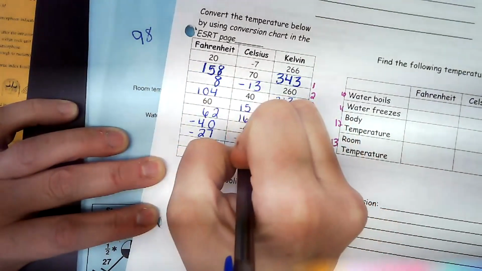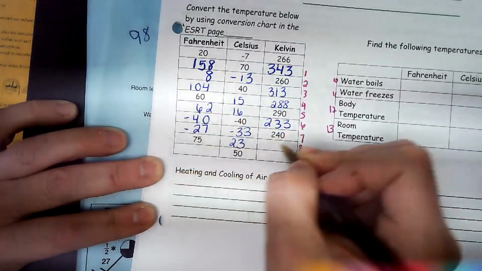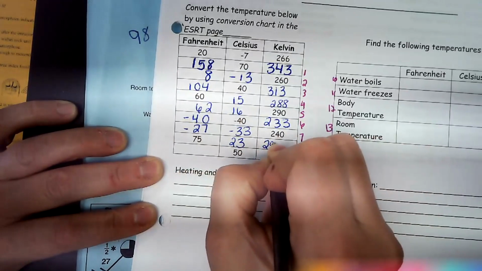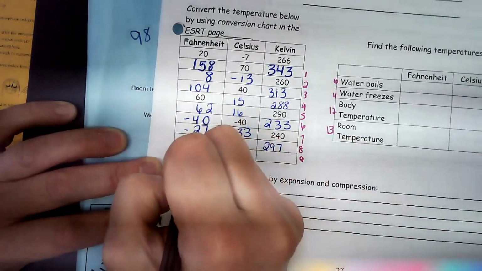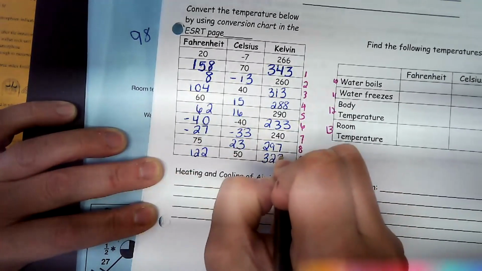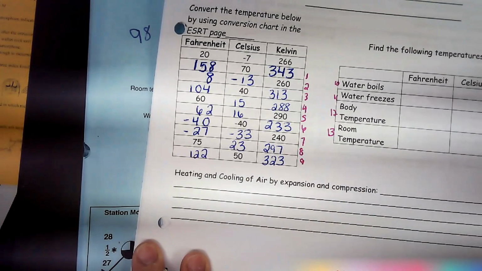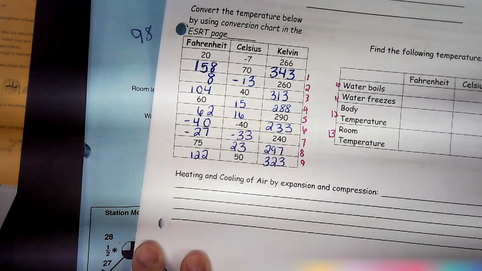-27, -33, 23, 297, 122, and 323. Any questions on any of those? You got something drastically different? Something went wrong?